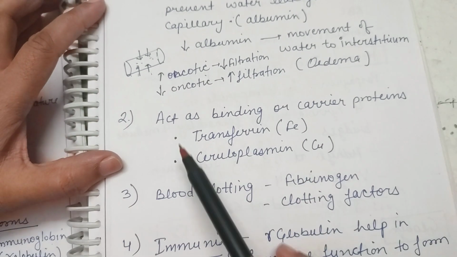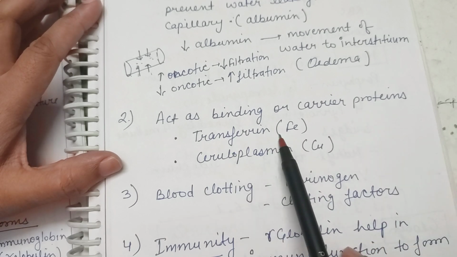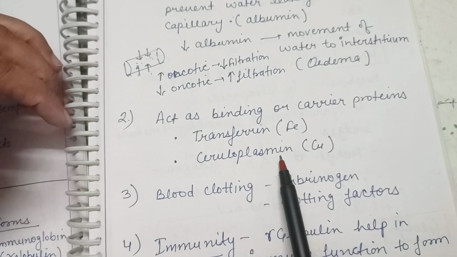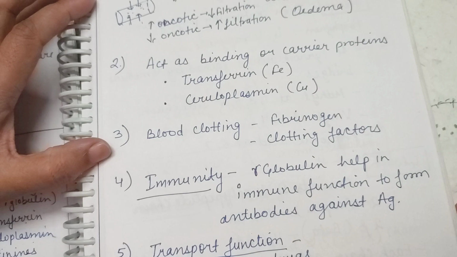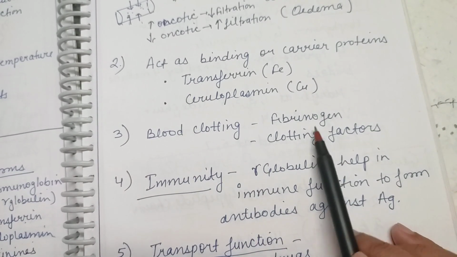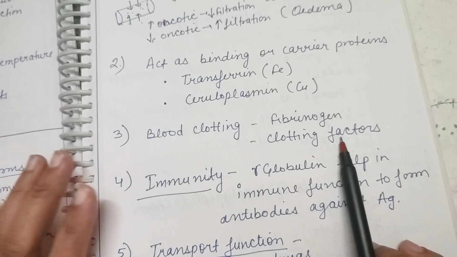Okay, so the second function is that they act as binding or carrier proteins. For example, for iron, transferrin, and for copper, ceruloplasmin. You'll get to know in physiology there are lots of binding proteins which help in various cell responses. Next is fibrinogen. In blood clotting, fibrinogen and various clotting factors are also proteins which help in the blood clotting process, which is very vital for us.